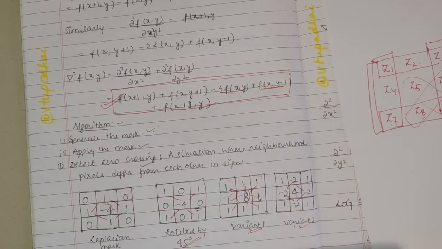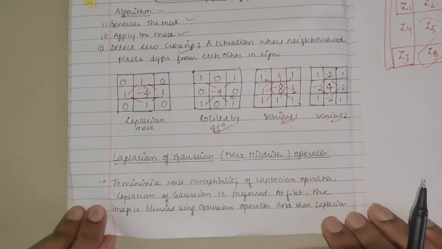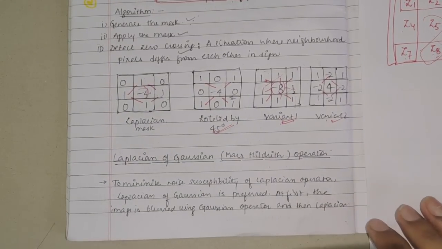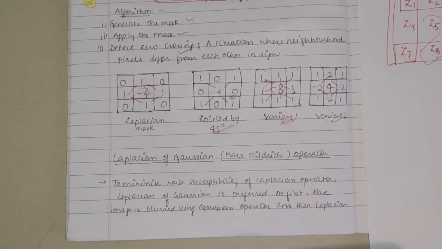Next we have the Laplacian operator, Laplacian of Gaussian, also known as the Marr-Hildreth operator. It will minimize the noise of the image. Once we perform edge detection algorithms, the first thing we have seen is you have to remove the noise, because noise generally distorts the image. So first we have to remove the noise.